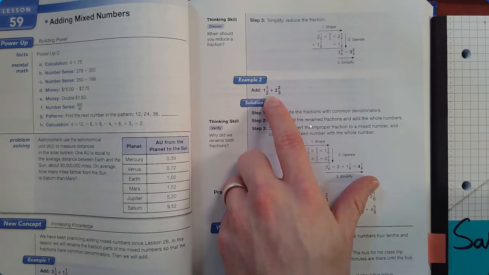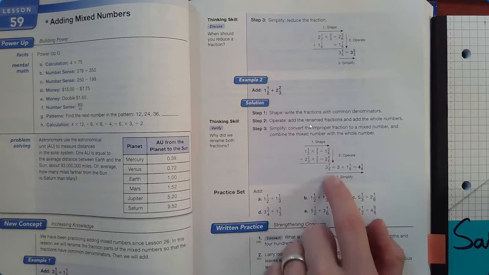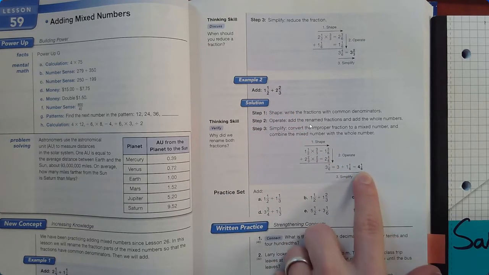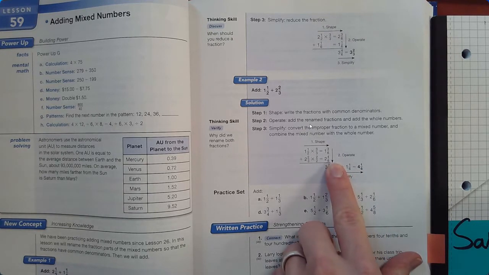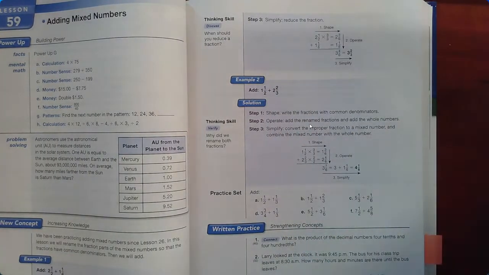So what we do is take 1 1/2 and 2 2/3, and we find the least common factor. That allows us to switch them both so the denominator is 6, add them together, and get our answer. Now, if somehow you didn't know the least common factor was 6, and instead you used 12, let me show you what that looks like.